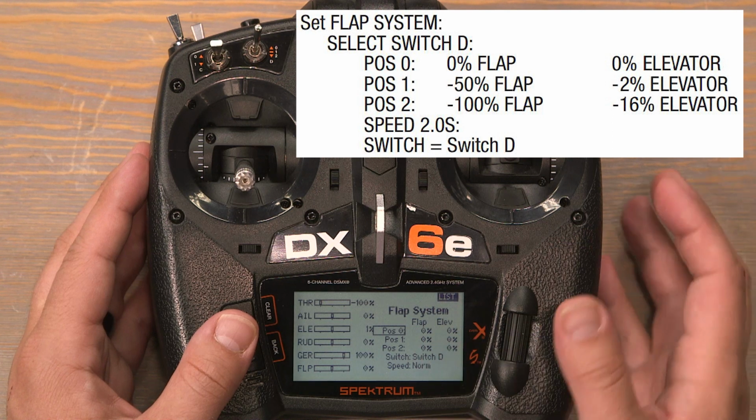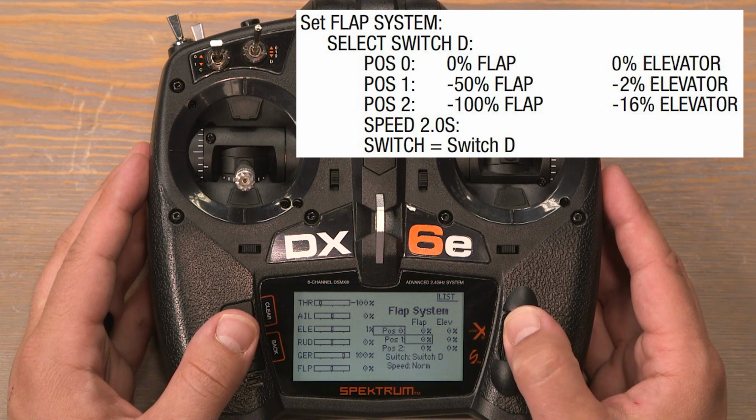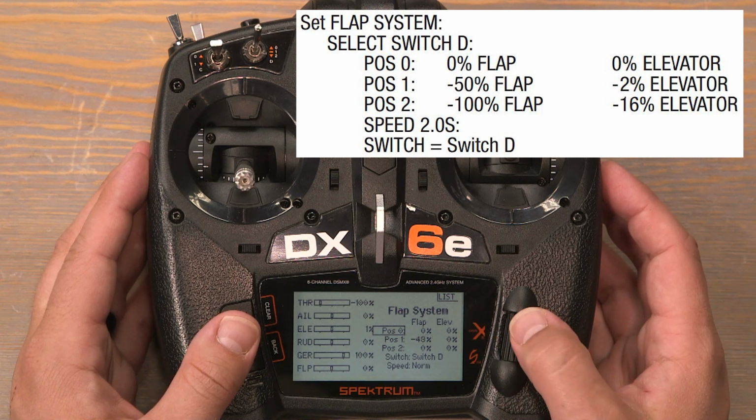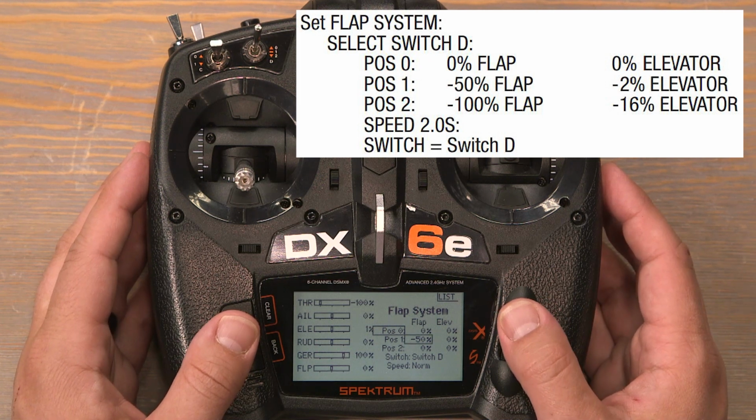For position 1, we'll set the flap value to -50%. Click on the 0 and scroll left to bring it to -50. Click to lock it in. And now add a -2 to the elevator mix.